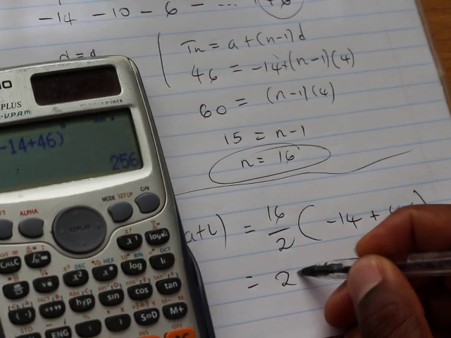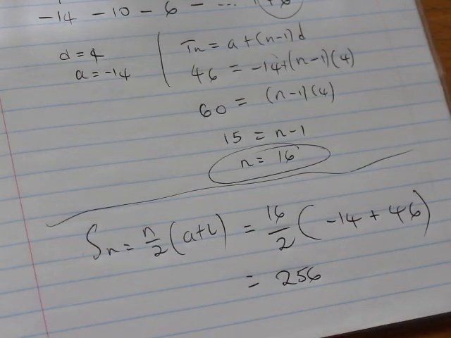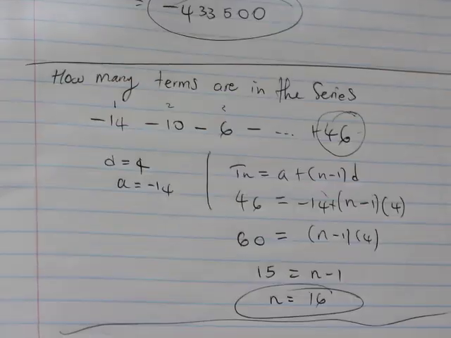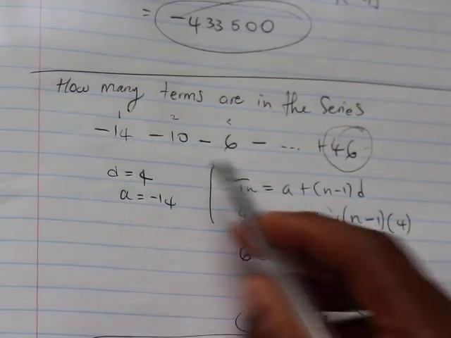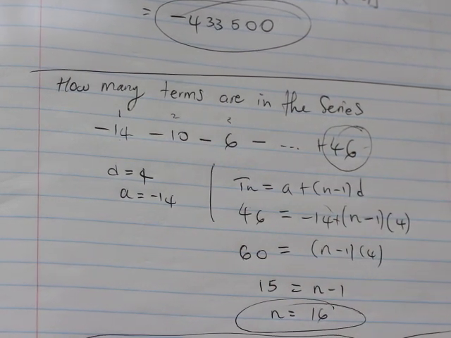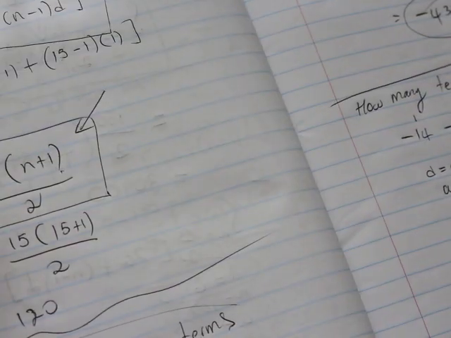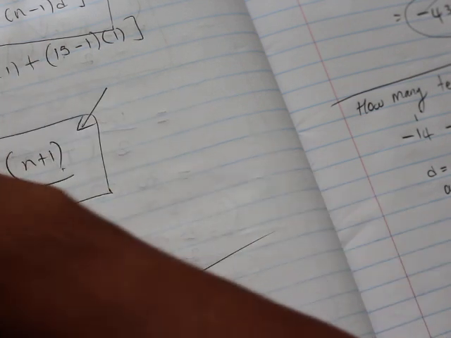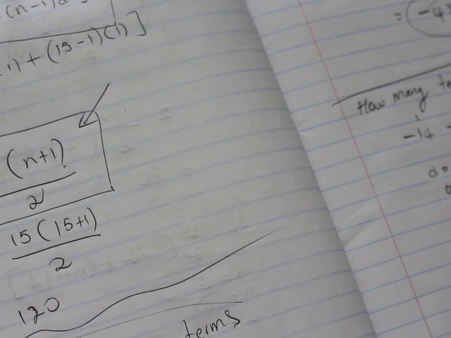Right, and the answer is 256. So the sum of the numbers in the series from minus 14 to 46, that's 256. Okay, so let's look at another problem, and they're saying we must find the sum.